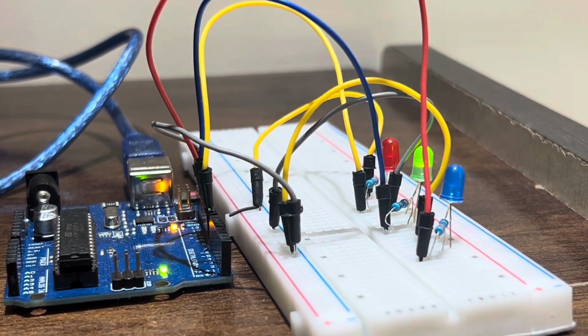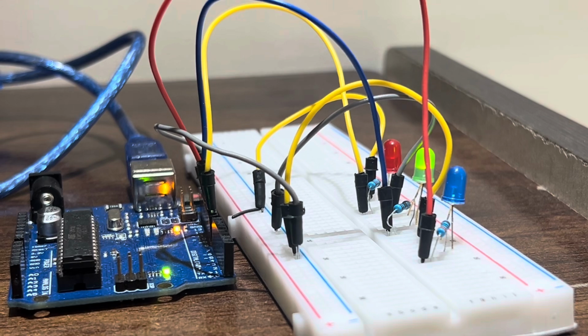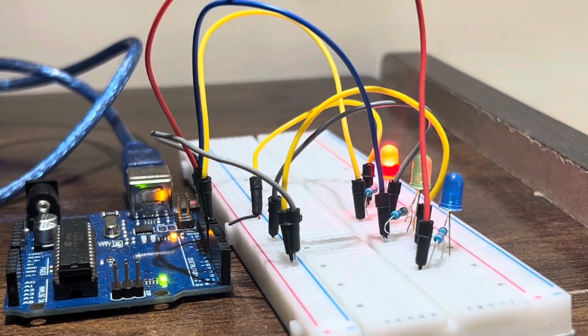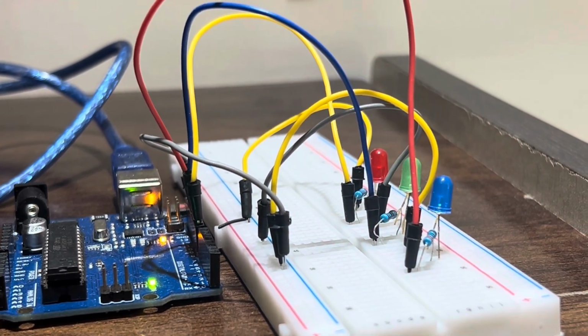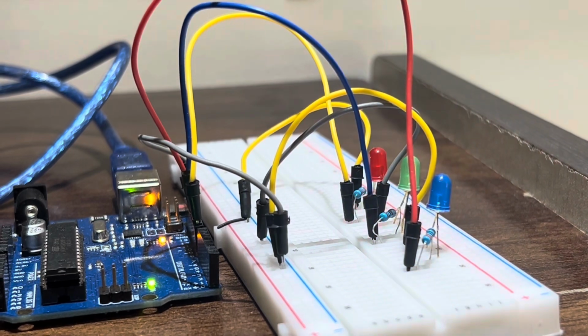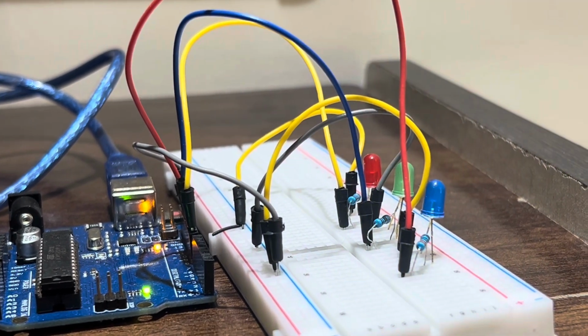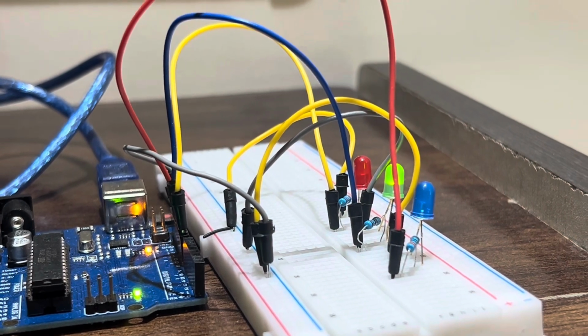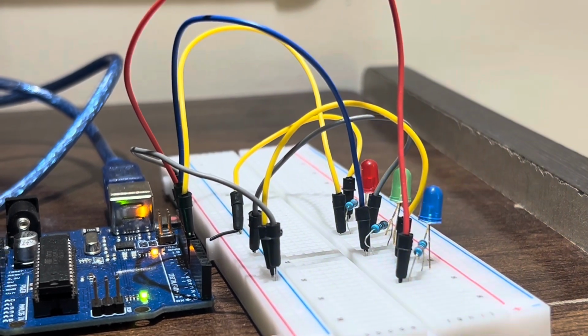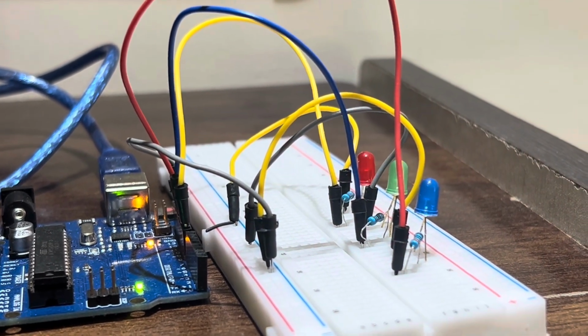So after the entire process has been executed, there is a delay of 1000 milliseconds, that is no LEDs blink for 1000 milliseconds, and after the 1000 milliseconds, again the entire code that I had shown before is executed.